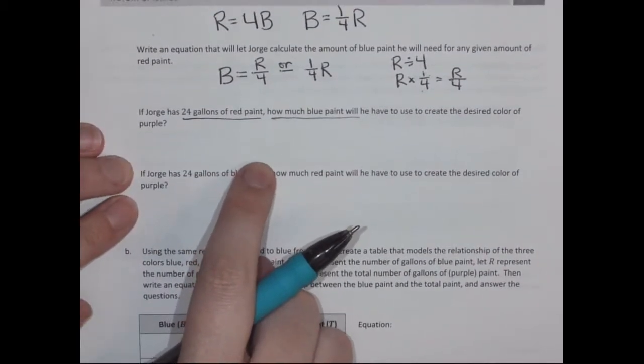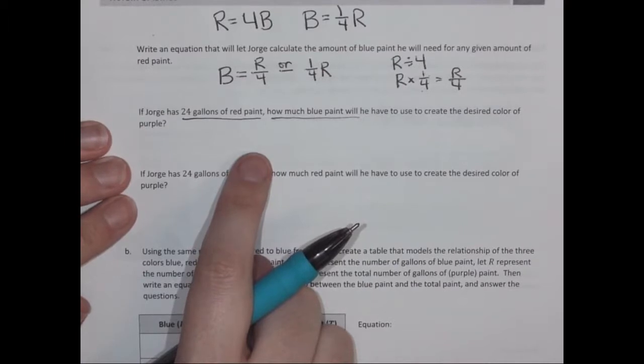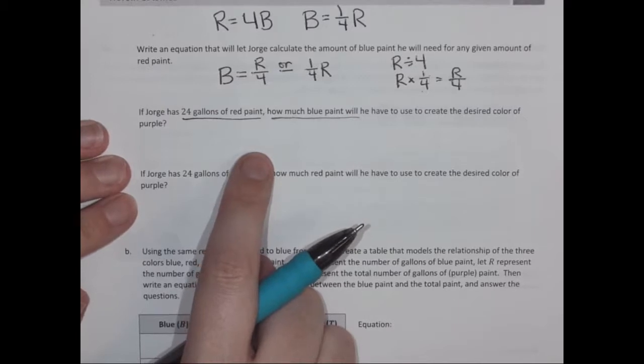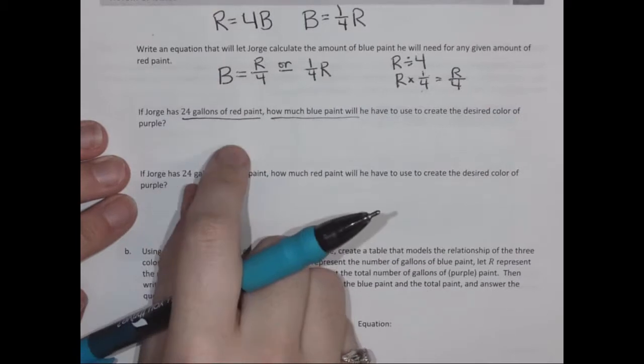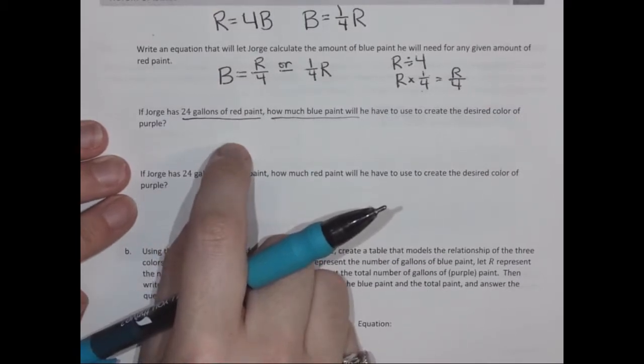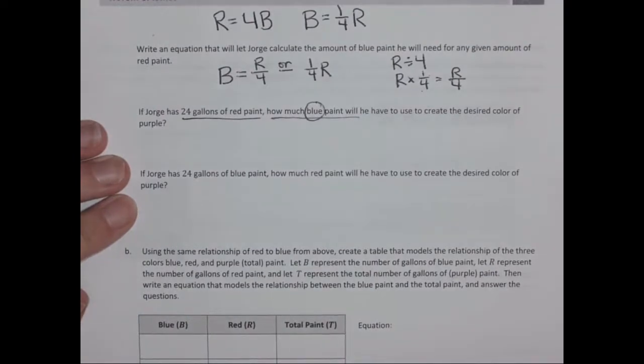Which variable do I start with to answer this question? What do I want to find out? I want to find out how much, Amaya? How much of what? Blue. How much blue paint will he have to have?